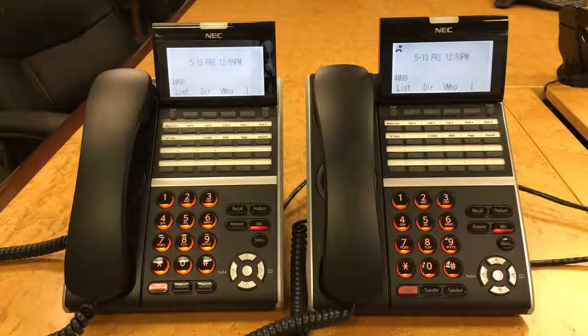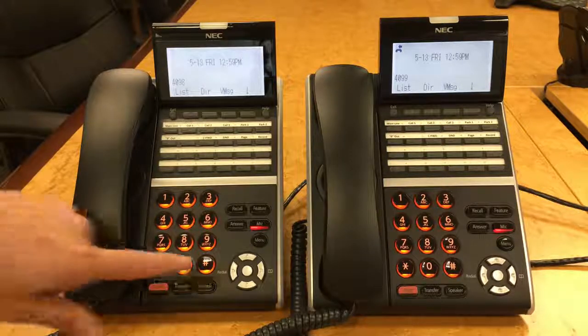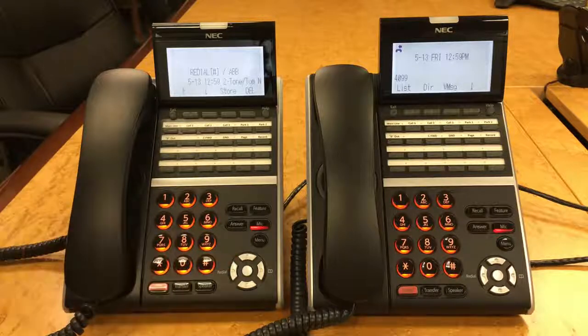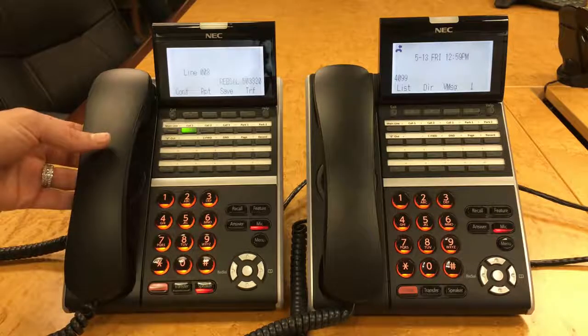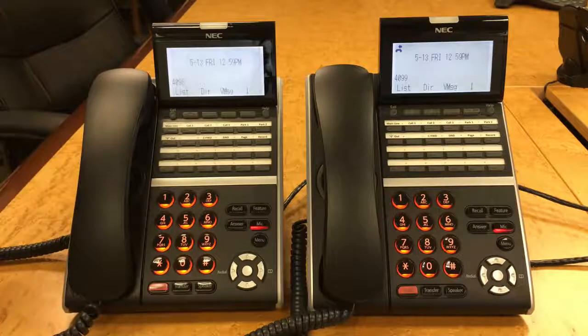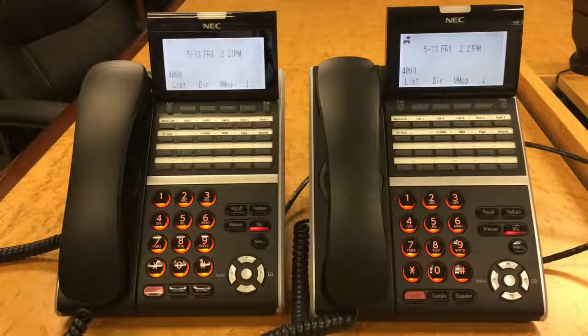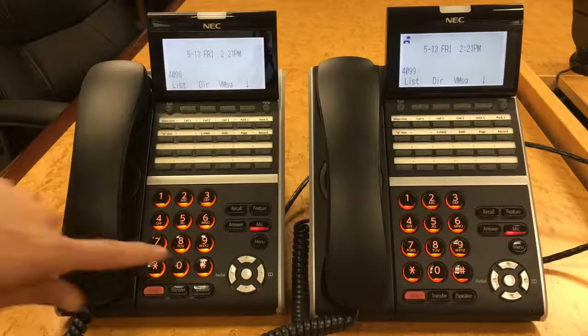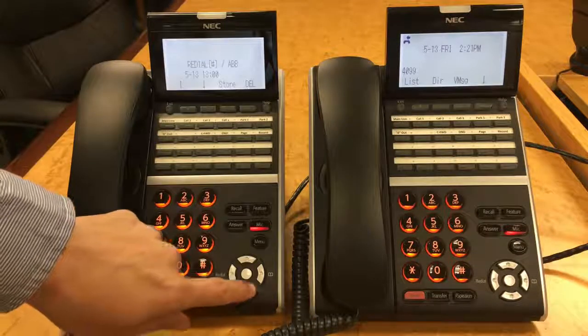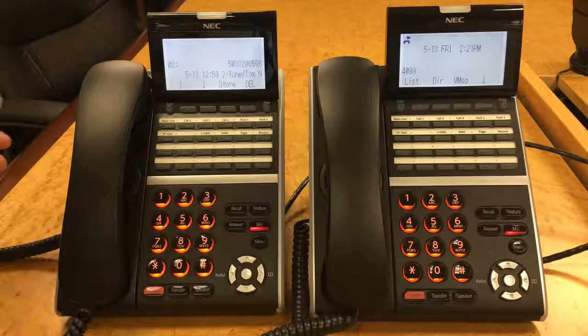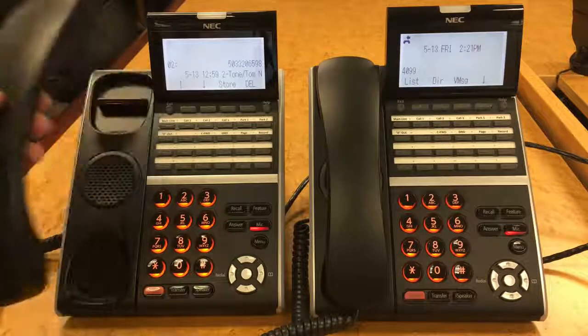To redial a call, press redial. To redial the last number, press pound. Or, to redial a different number, press redial, scroll to the desired number, and lift the handset or press speaker to place the call.